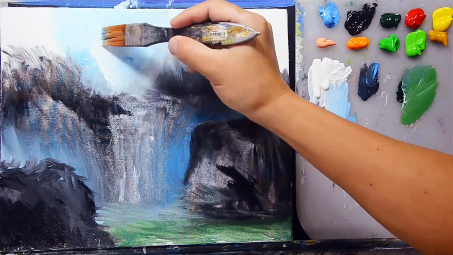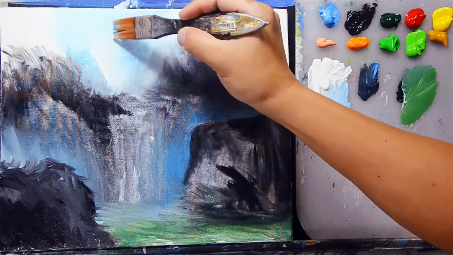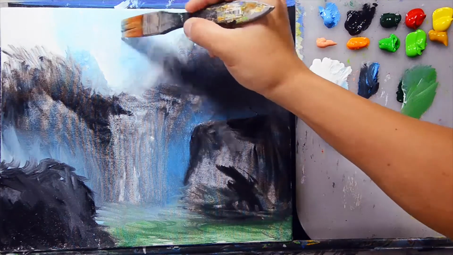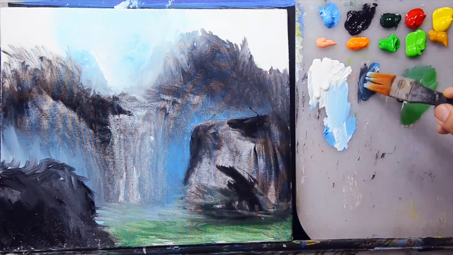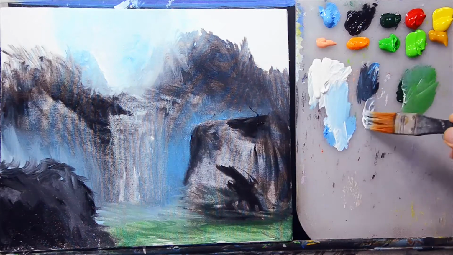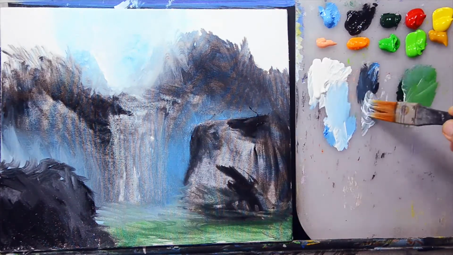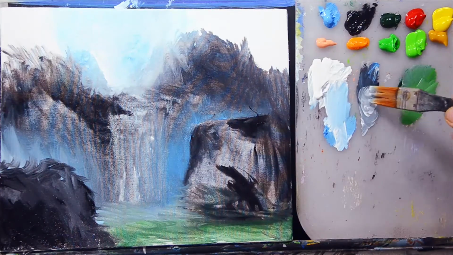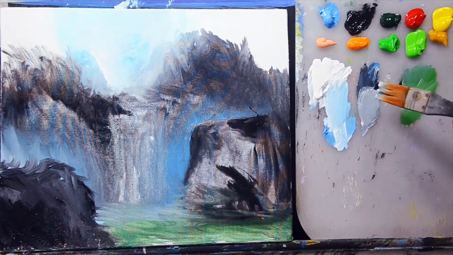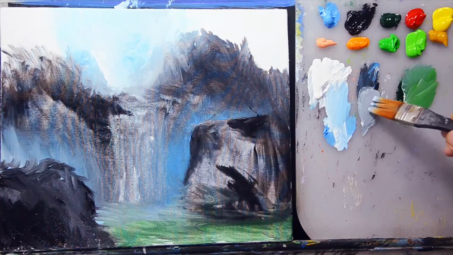That one there to create the fog effect to this view. I'm going to create the fog effect to that area there. Then the gray color, I'm going to mix the color of this. I'm going to add titanium white to the color that I mixed earlier, the cobalt blue and the marsh black.